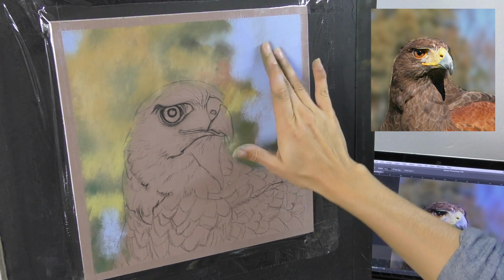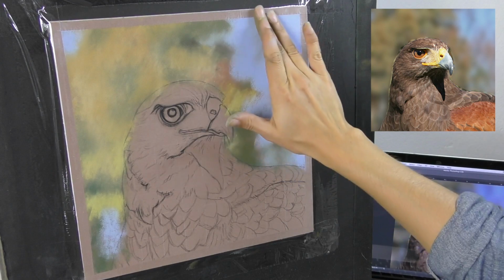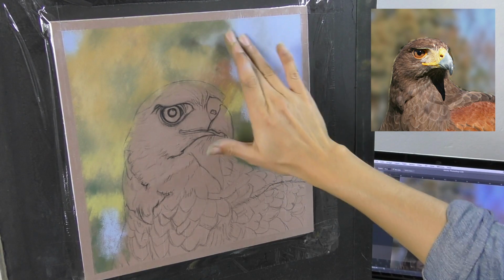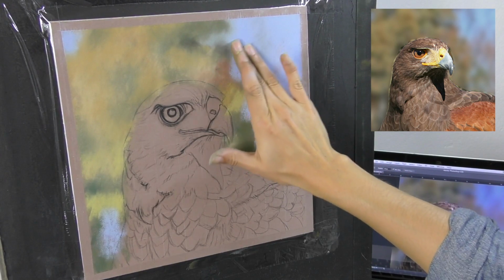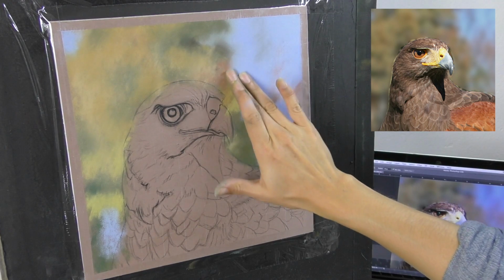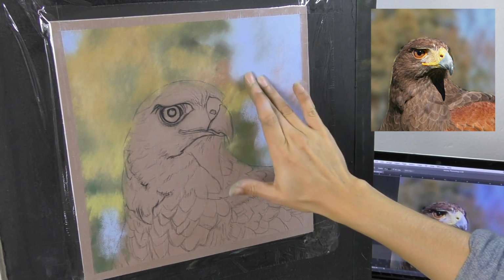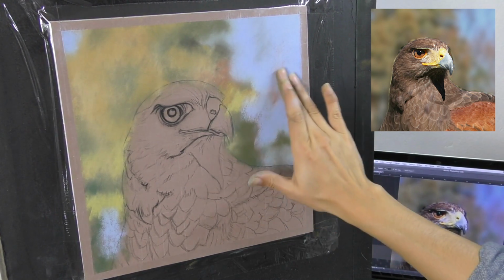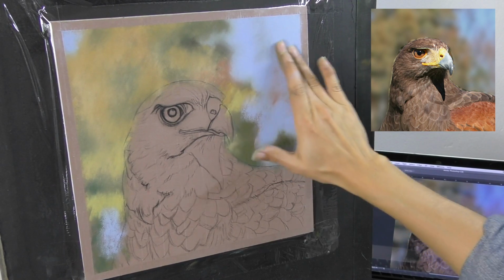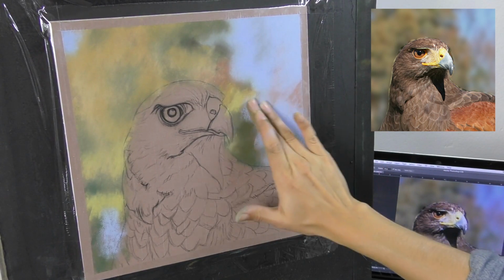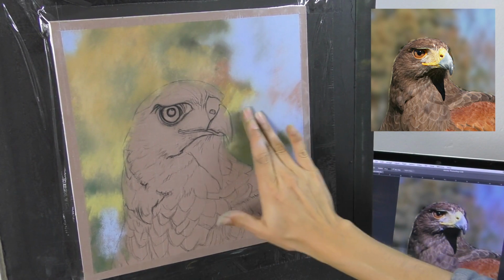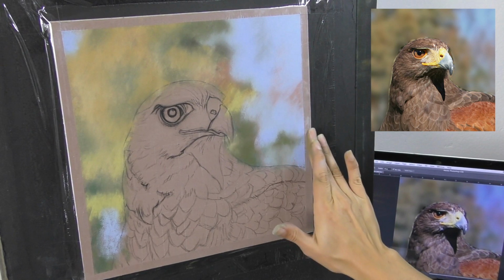And then a nice bit of blending. At this stage it gets really satisfying to blend it together because it all starts to move. You can blend lightly or where you want to really soften an effect, you can really scrub at the paper. But at this area, I'm really just lightly blending everything together.